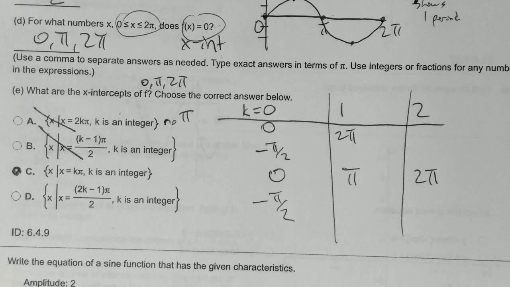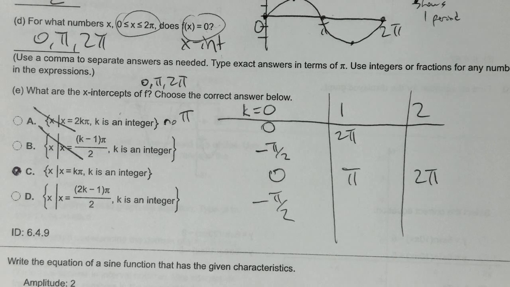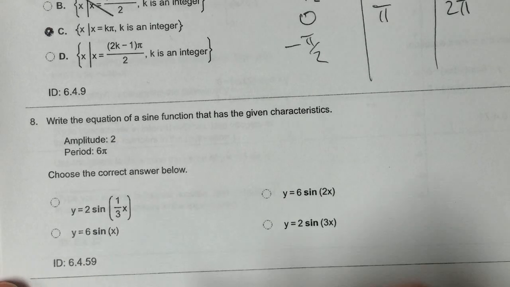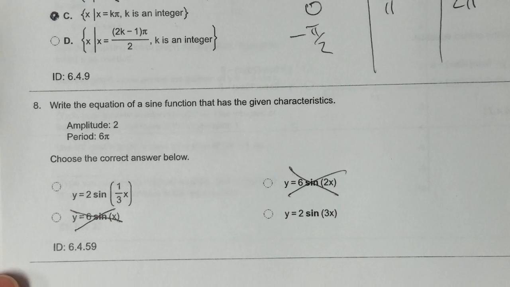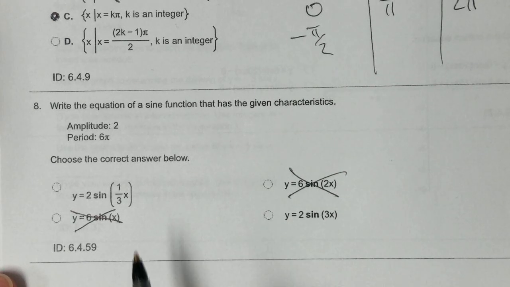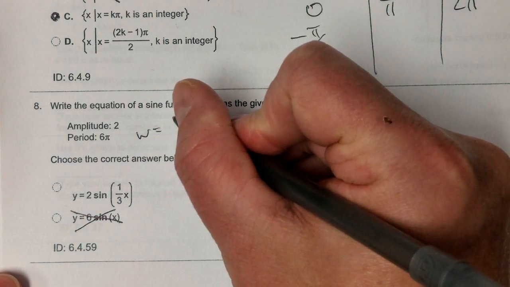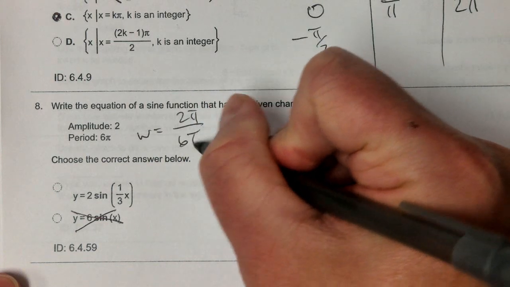Okay, so let's go back to our review. Any other questions on 7 before we move on? Okay, so for this one, amplitude 2, which means it can't be the one with a 6 in front. And then it says period is 6 pi, so we'd say W equals 2 pi over 6 pi.